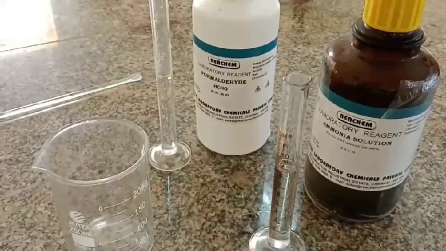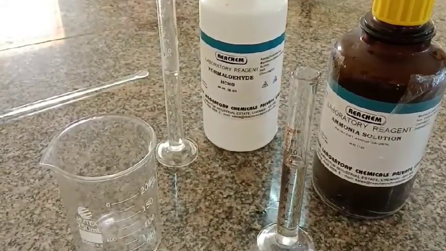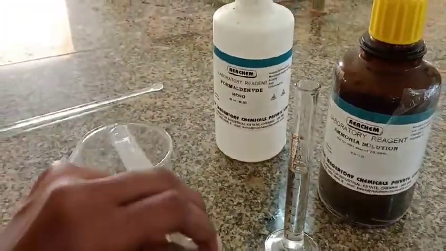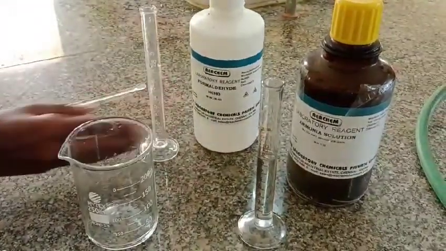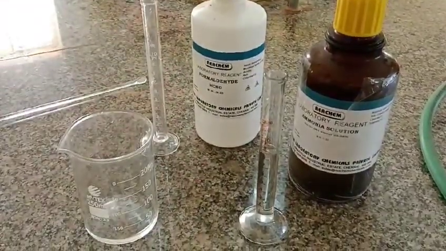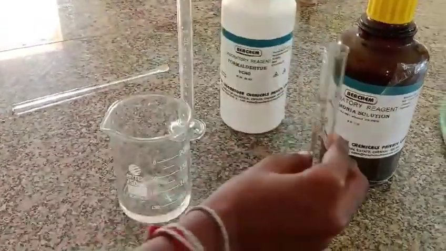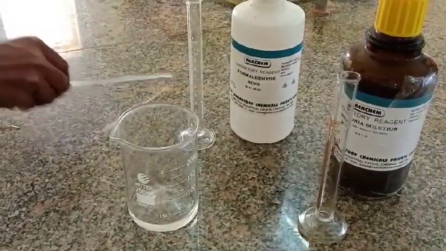We are going to do the experiment for synthesis of hexamine. For that, we are going to take a beaker and add 8 ml of formaldehyde and add 8.6 ml of ammonia solution. Mix it well until the solution becomes alkaline by using a stirrer.